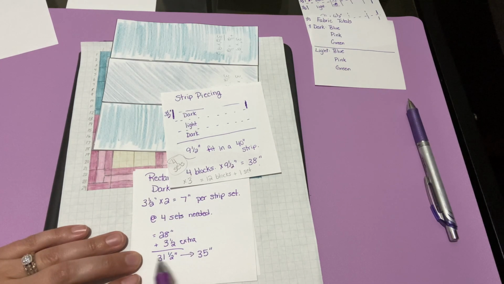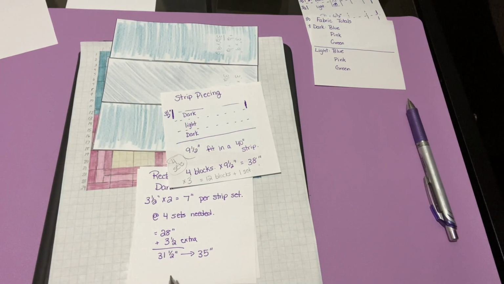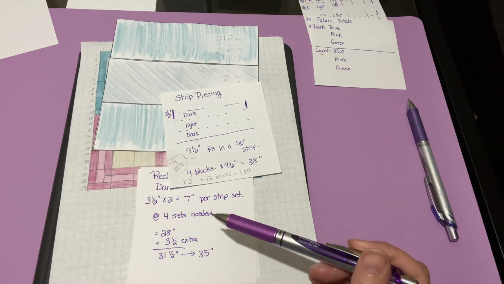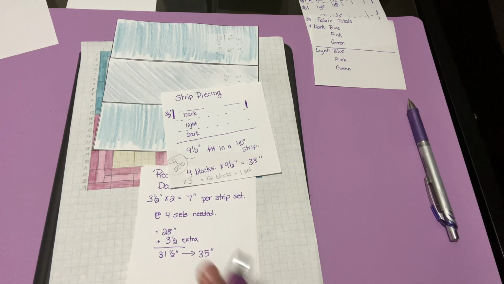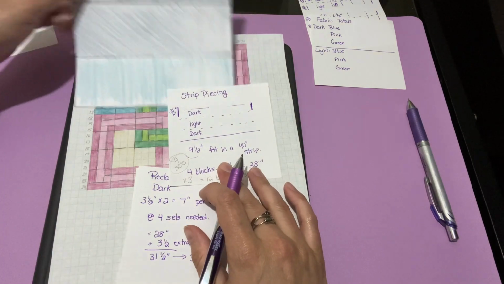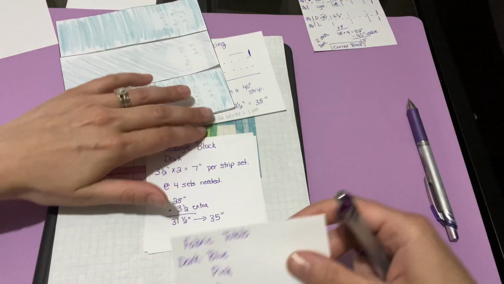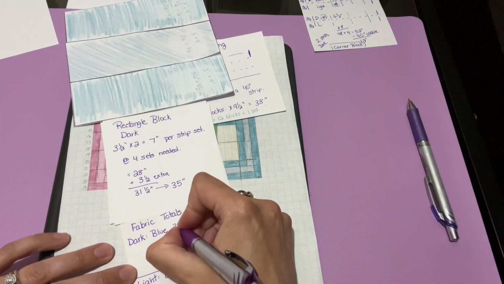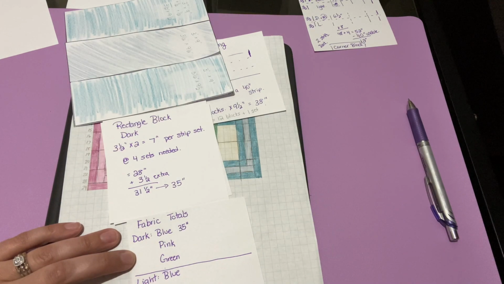And that's going to end up actually giving you this twice over. So if you end up not needing the extra bit of blue, you have either a little bit built up now to create your own fabric stash, or you can maybe use that as part of binding your quilt when we get to that stage. So 35 inches of the dark blue for this section over here. I am going to grab my fabric totals sheet and I'm going to write 35 inches over here.